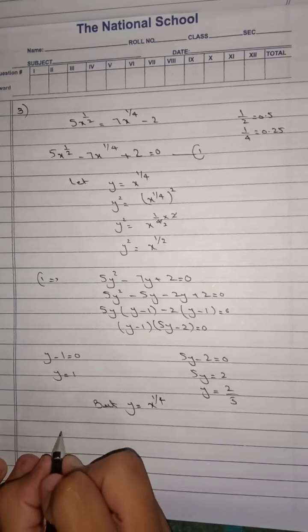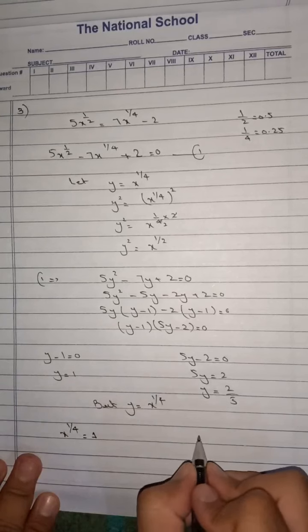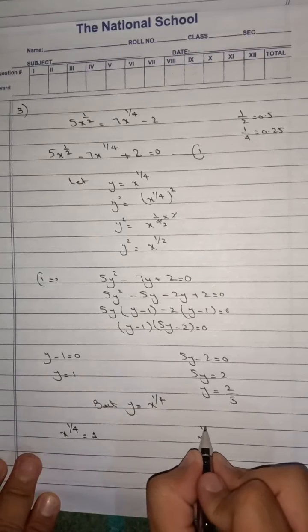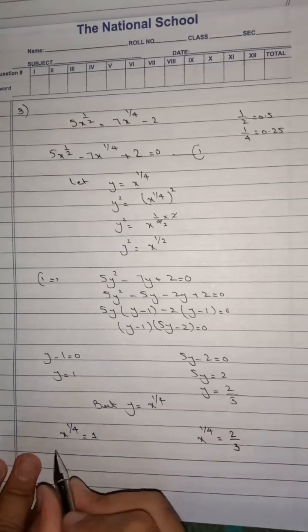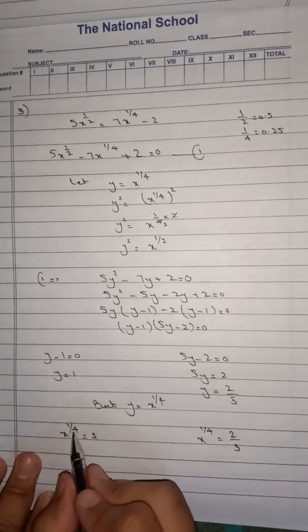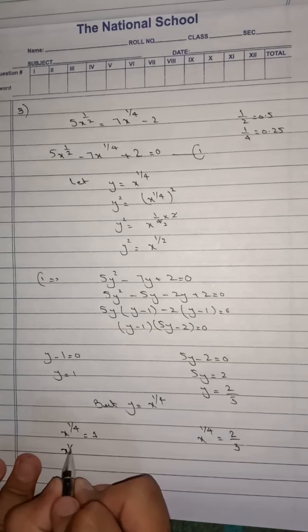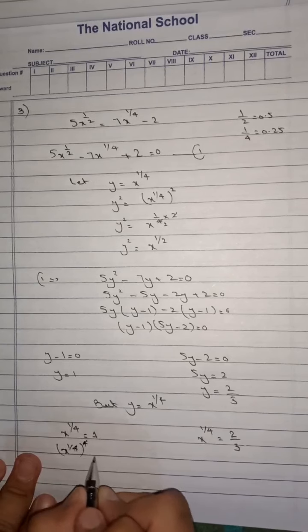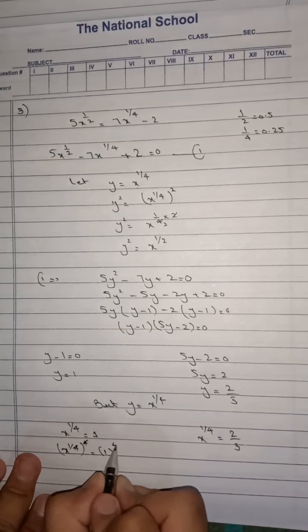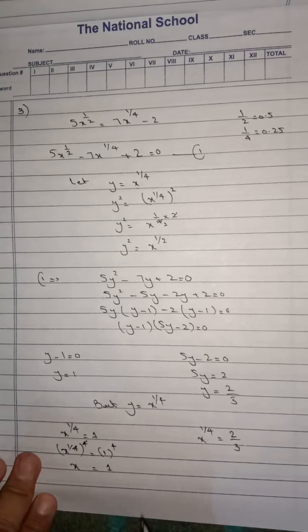So x power 1/4 equal to 1, x power 1/4 is equal to 2/3. We'll have to find the value of x. So to cancel this 4, taking power 4 on both sides, x power 1/4 power 4, the 4 cancels with this 4, and 1 power 4 is 1. So the first answer is x equal to 1.